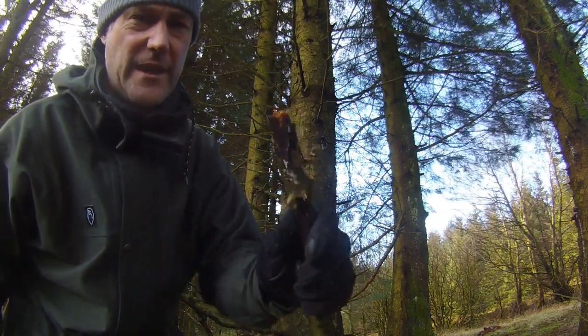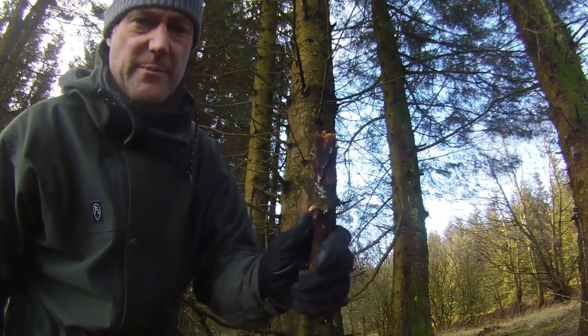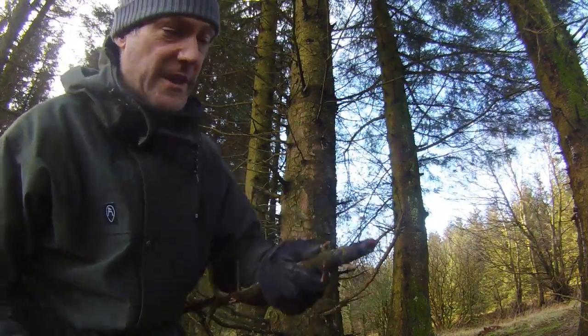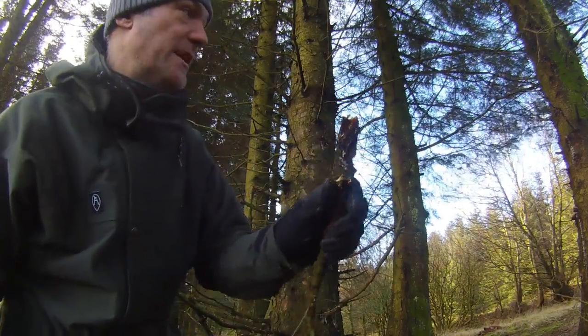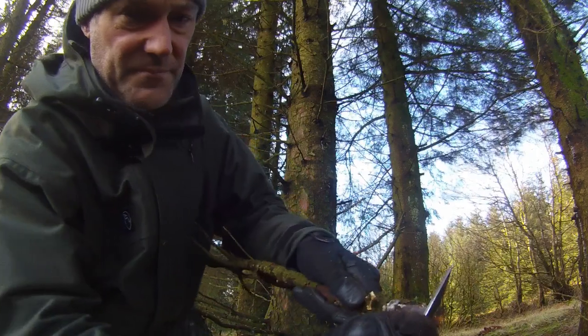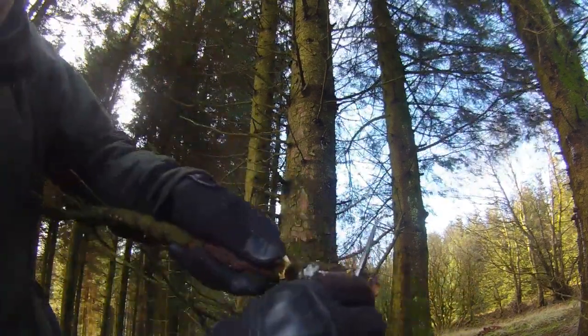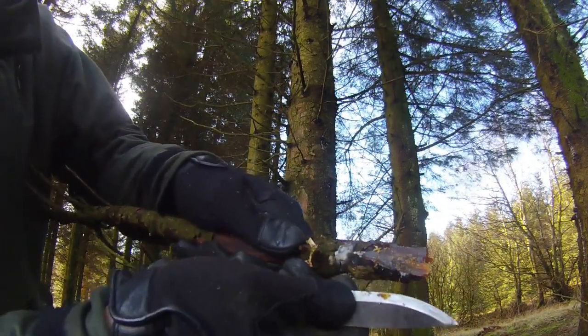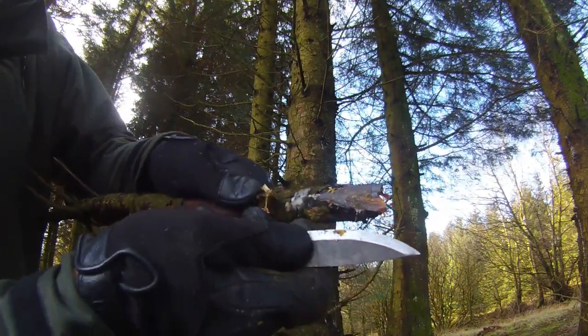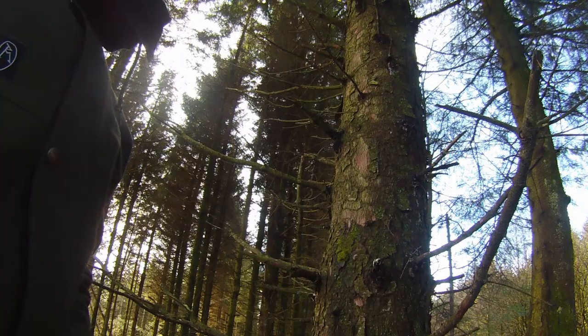That's actually holding a lot of resin. This is going to prove to be a great source of natural tinder. I'm just going to rough that up a little bit with a knife to see what happens. There you go. I'm exposing that stuff that's almost pure resin, and that should burn very well.